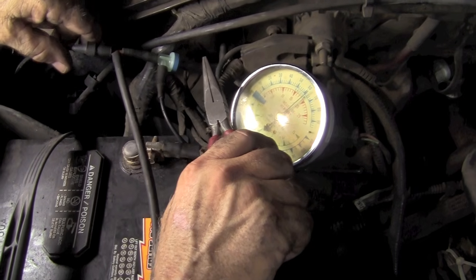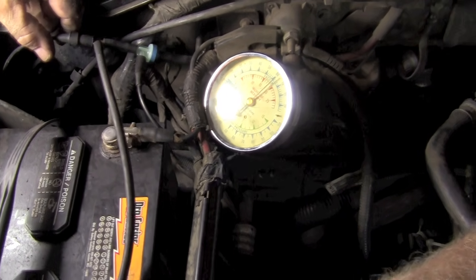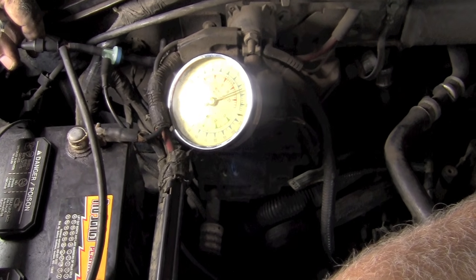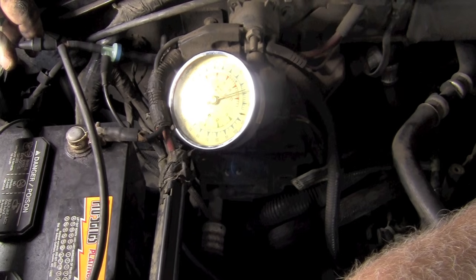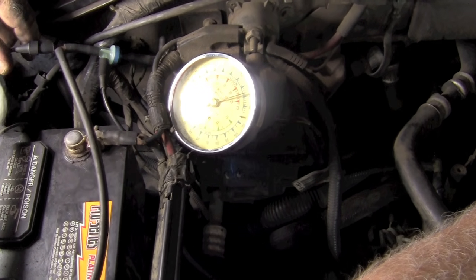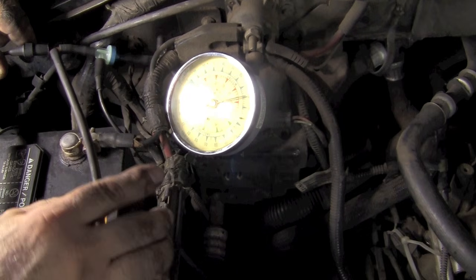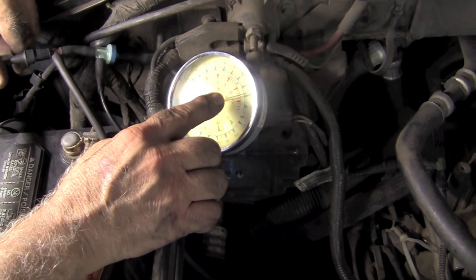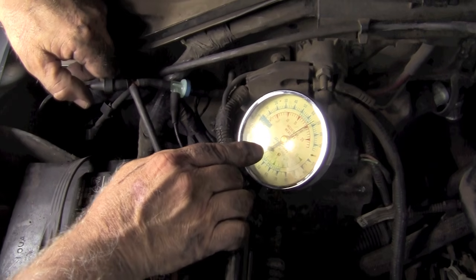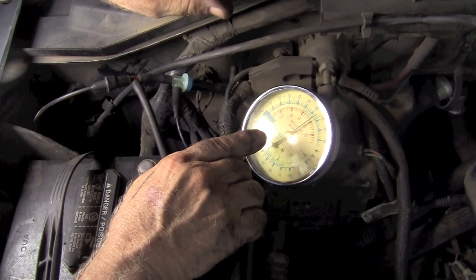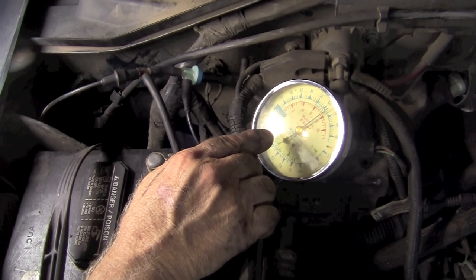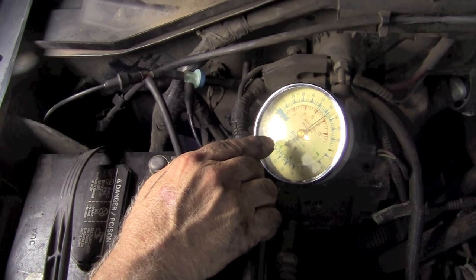Now when we accelerate, our vacuum stays. When we go to accelerate or climb a hill, we should not lose vacuum, so our air conditioning should stay in the right mode where it is controlled from in the dashboard. It should not default to the defrost position.